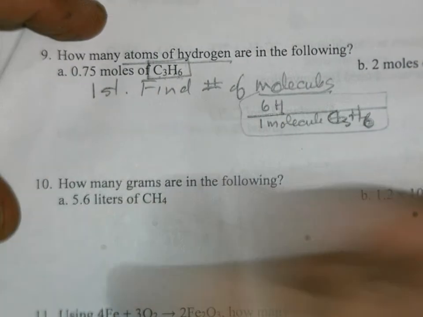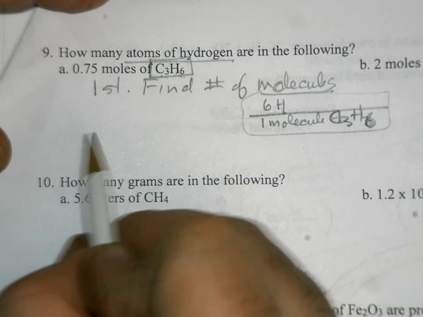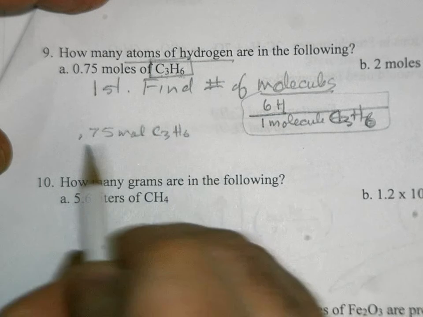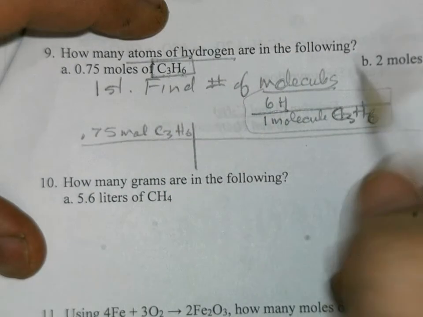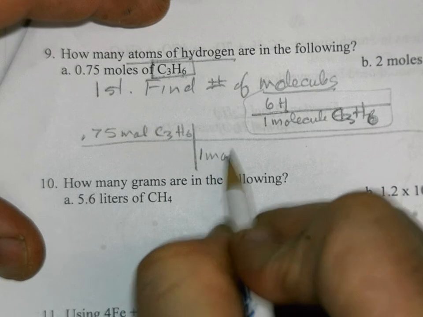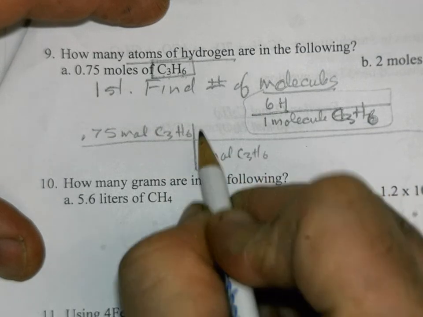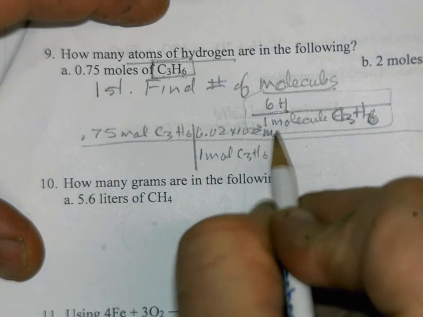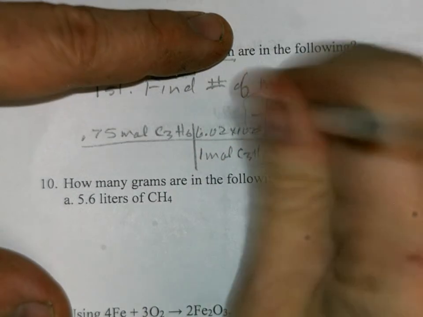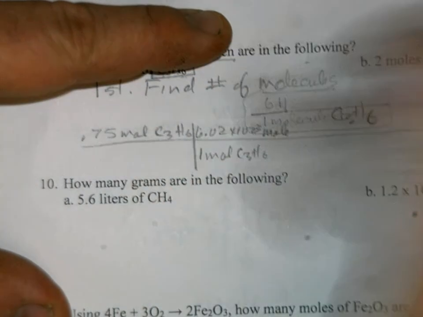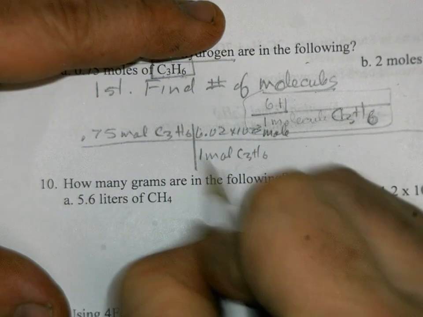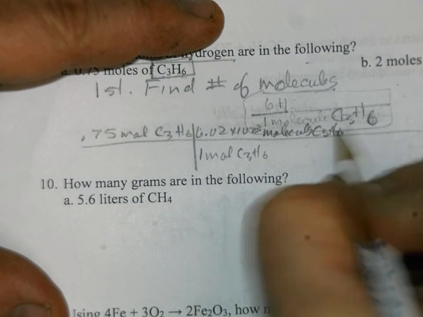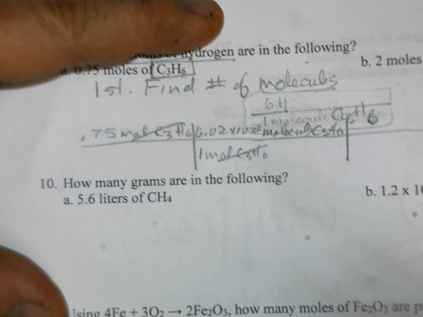So now, we're starting at moles, 0.75 moles C3H6. What we want to do now is say, okay, 1 mole of C3H6 is Avogadro's number of molecules, 6.02 times 10 to the 23 molecules. So at this point, we've converted this into molecules.